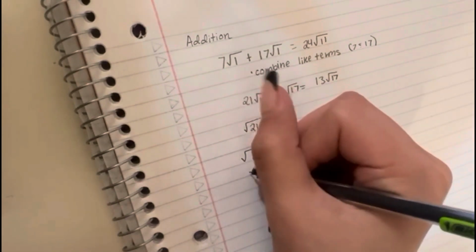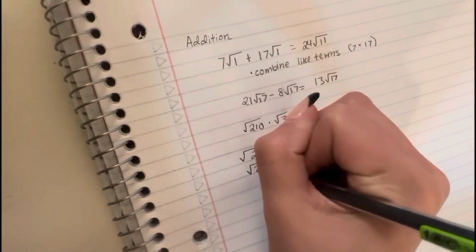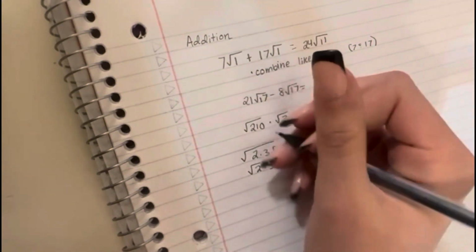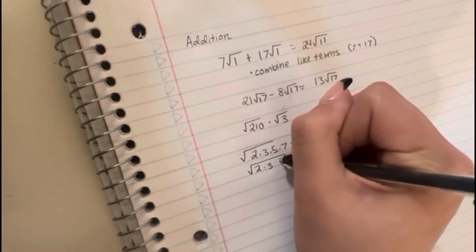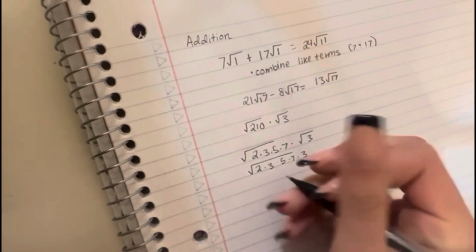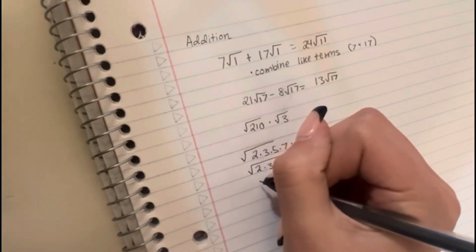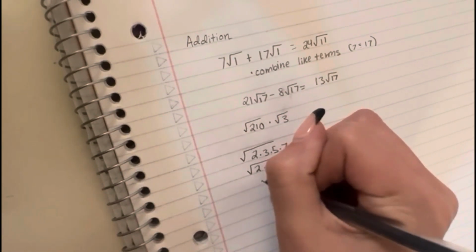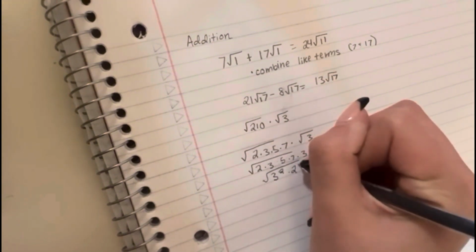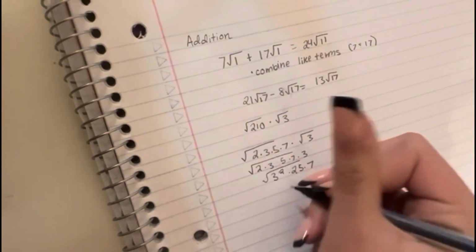So then you would have 2 times 3 times 5 times 7 times 3. Then you would group perfect square factors, which would leave us with 3 times 25 times 7.